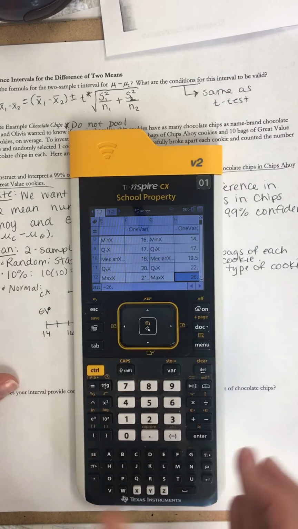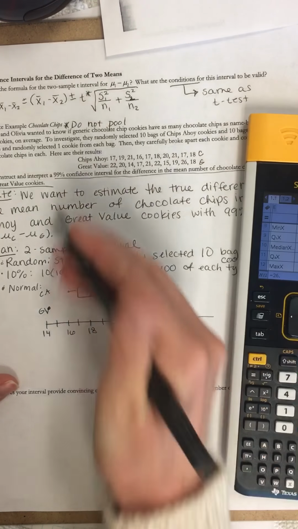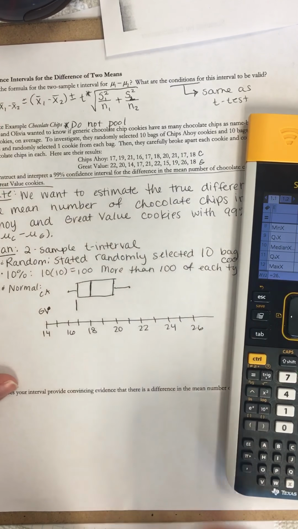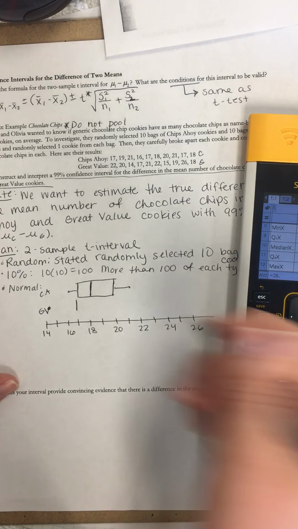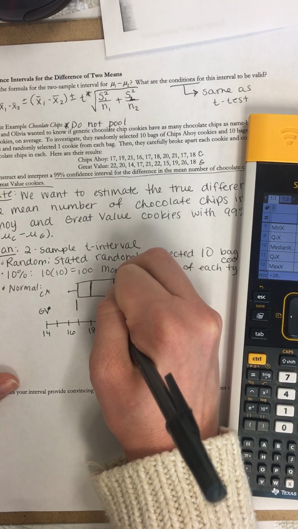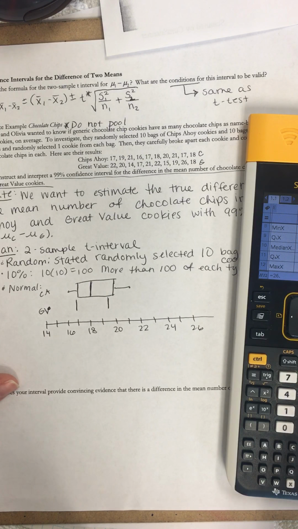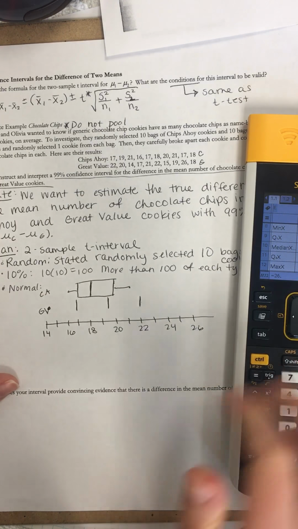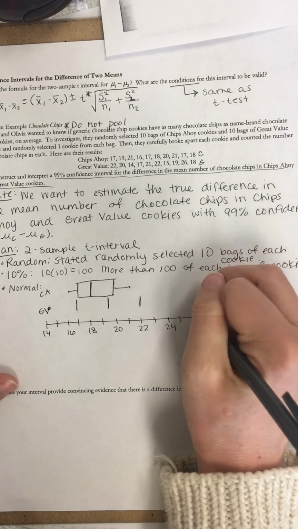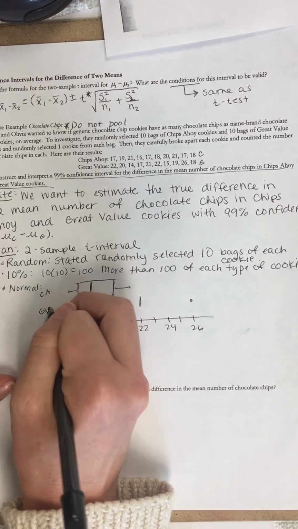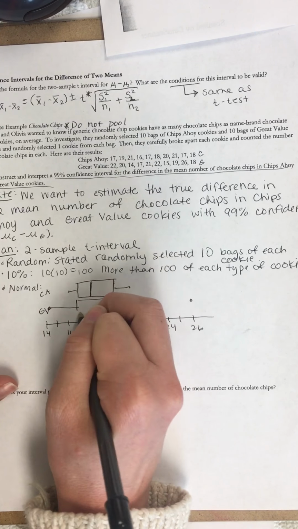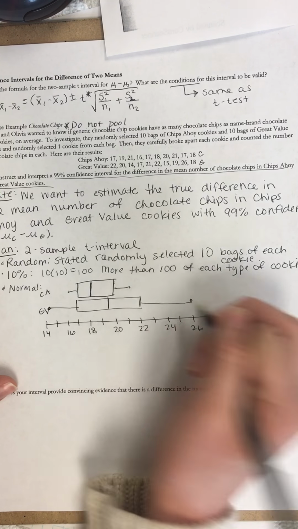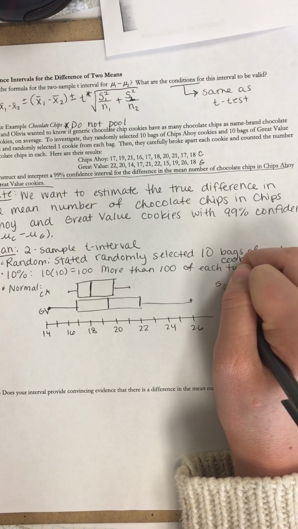Okay, so Q1 is 17. Median is 19.5. Q3 is 22. And max is 26. That's right, that's why I made the scale that way. Okay, so I'm just gonna make my statement.